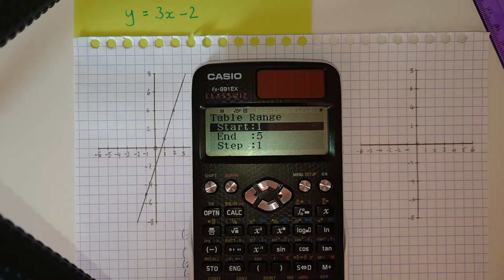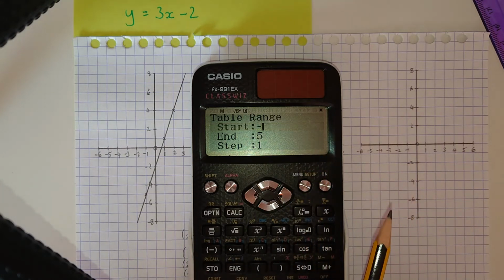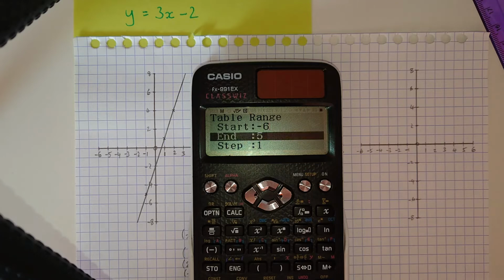It says, where would you like to start? Well, my graph starts over at minus 6. So when it says start, that's where does your x-axis start? Okay, my x-axis starts at minus 6. Now, you might not realise, but actually this is the button for a negative number. The button that's down on the bottom right is for subtraction. This is for negative numbers. So if I want to type minus 6 in, I should really type minus 6 like this, equals.